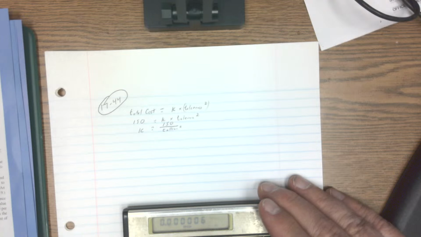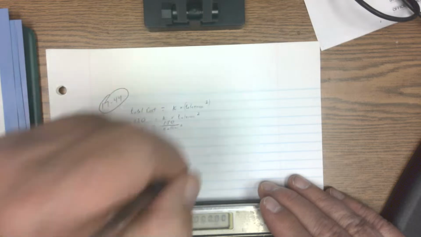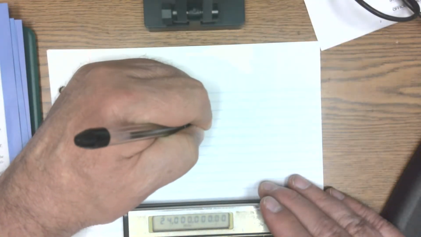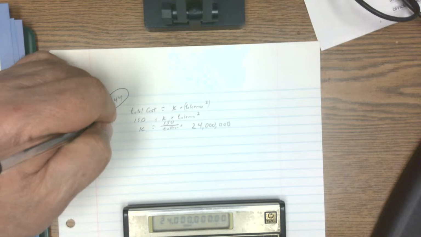And then we divide 150 by that, which equals 24 million. All right, so that's part 1A.